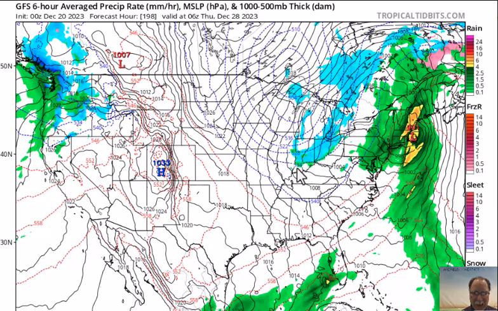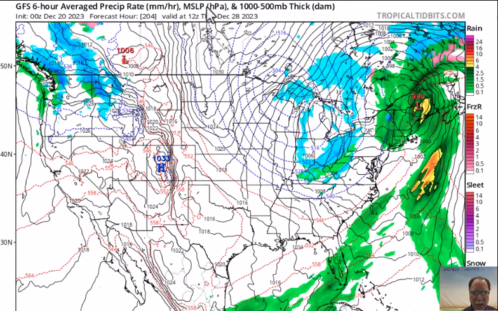Again, we talked about these dashed lines representing the thickness levels of the 1,000 millibar or the surface all the way up to the middle part of the atmosphere, 500 millibar level. The lower the thickness, generally the lower the temperature. This is a cold air mass headed south and east by the time we get to next Thursday, December 28th.